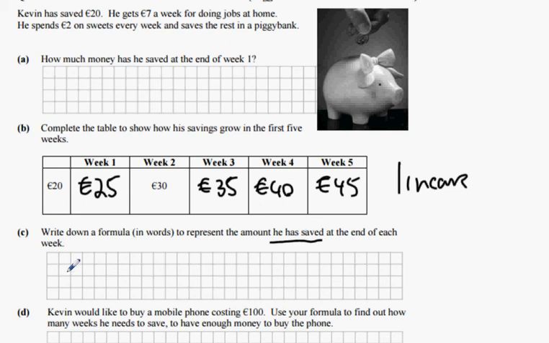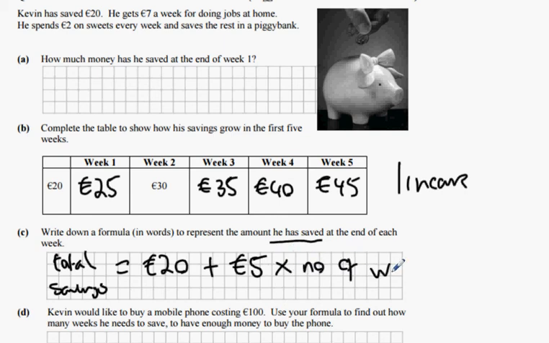So I'd say total savings equals €20 plus €5 multiplied by the number of weeks. Would you agree with that?